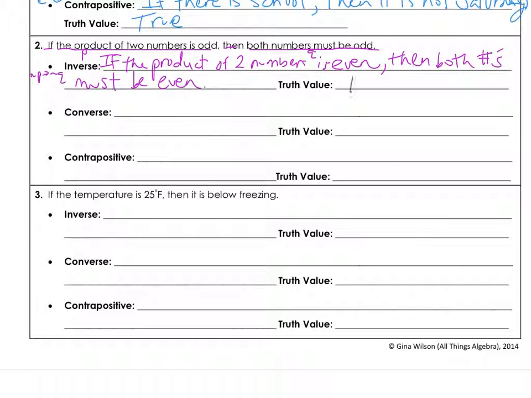So this would be false, because 2 times 3 gives us 6, and that would be my example. So you can see that the product of two numbers, so 2 times 3, is even. Then both numbers must be even is what they're always saying, but 3 is not an even number.